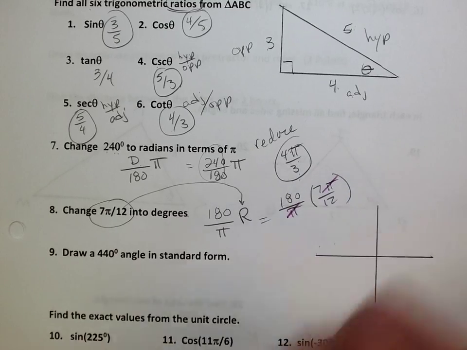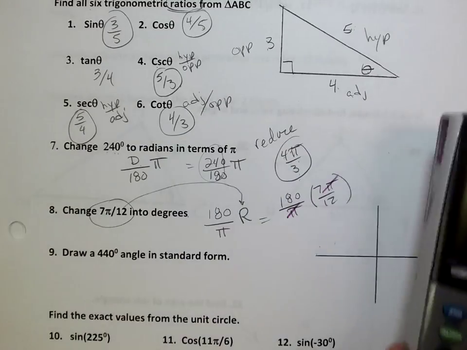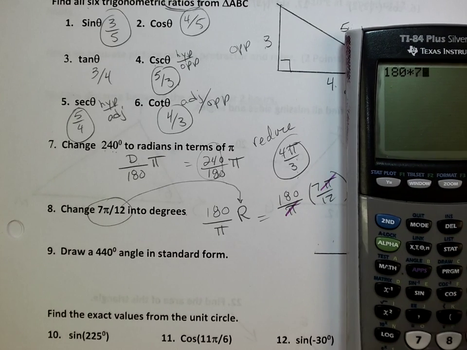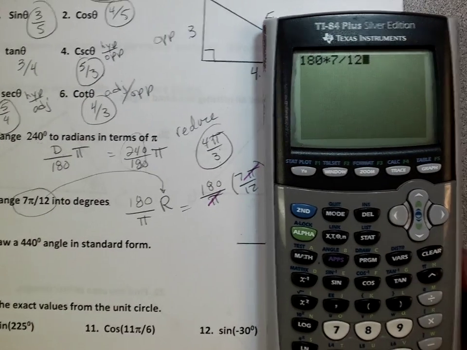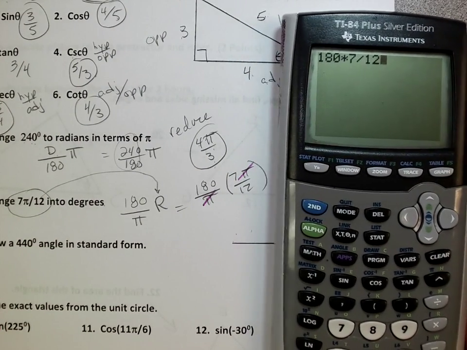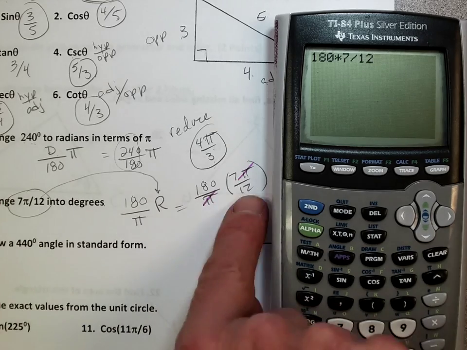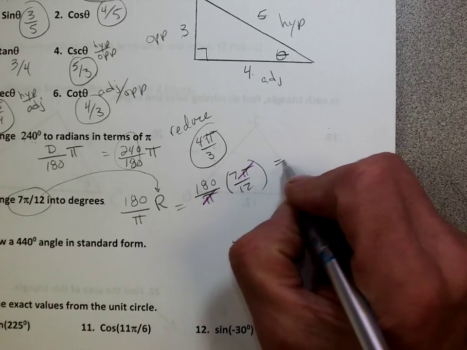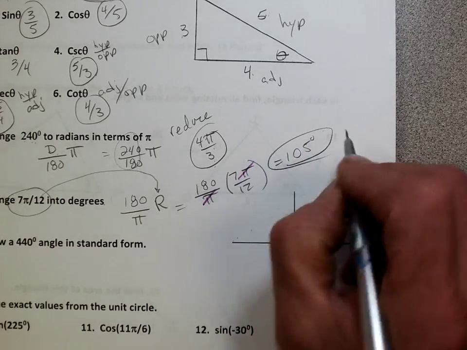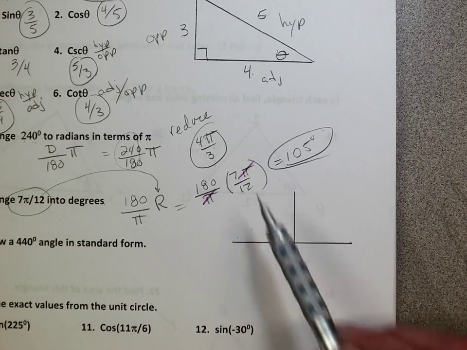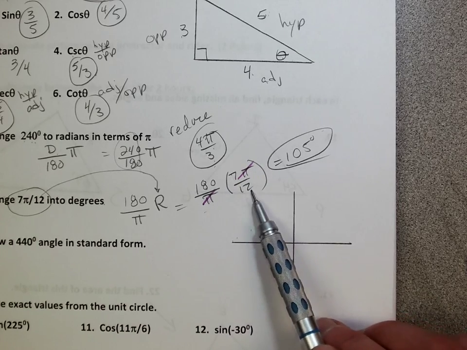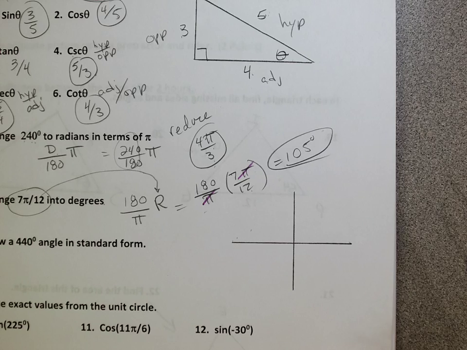Cancel pi's, and I'm just going to go, okay, what is 180 times 7 divided by 12, right? There you go, 180, because I canceled the pi's, right? So I'm just going 180 times 7 divided by 12, 105. So it's a 105 degree angle. 105 degrees, okay? So I'm just using the formula. Cancel the pi's. Then I went 180 times 7 divided by 12. That's what my calculator gave me, okay?